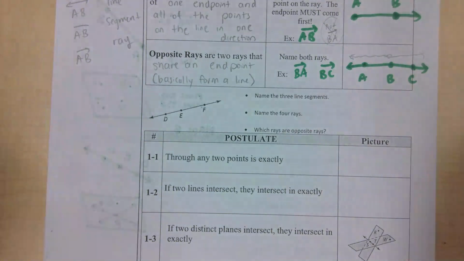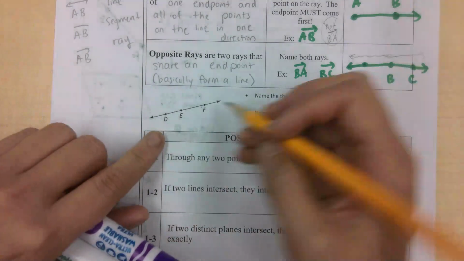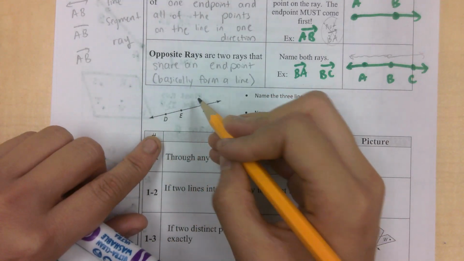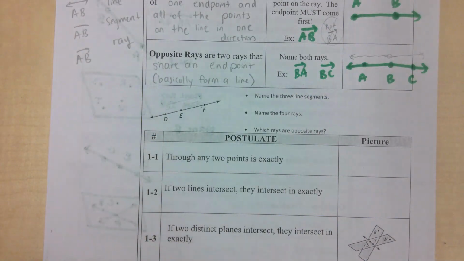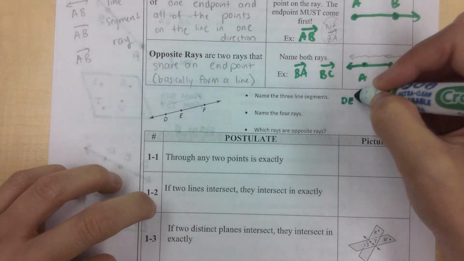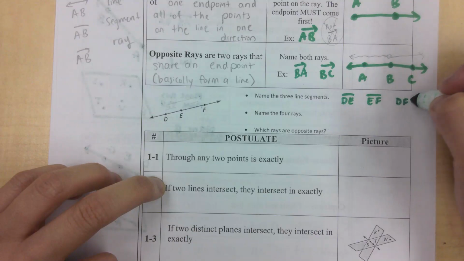Okay, so the 3 line segments are this little segment, and then both of those combined. So we have DE, EF, and DF.